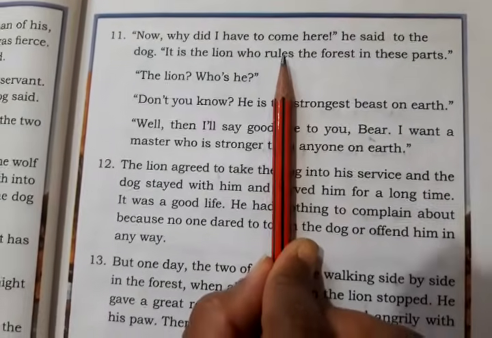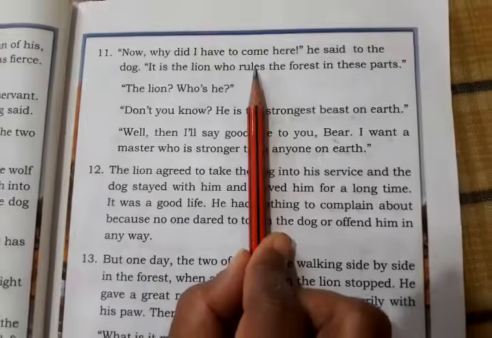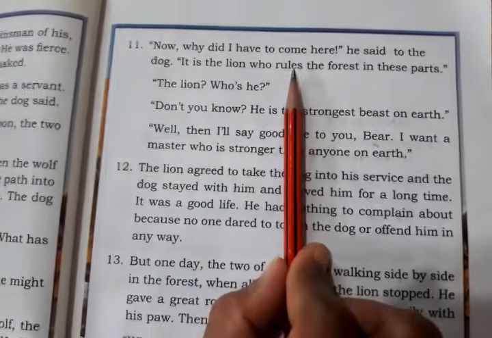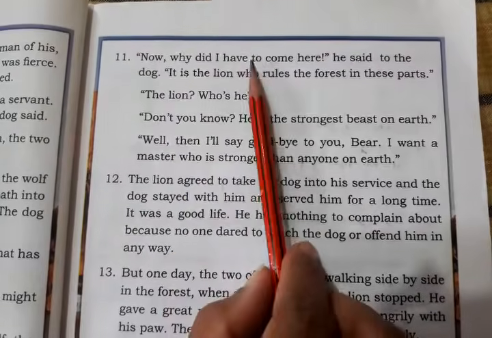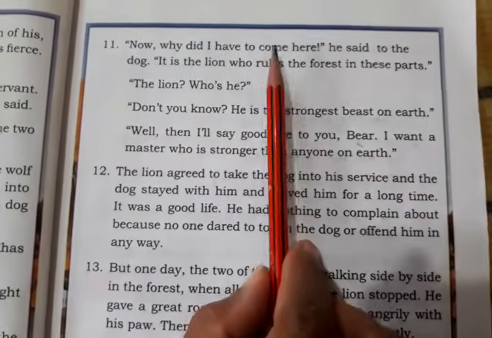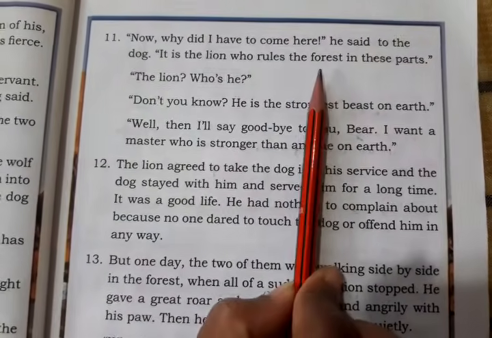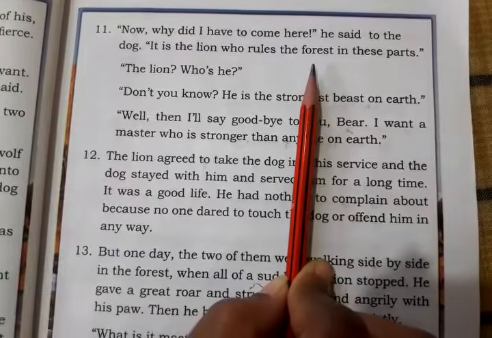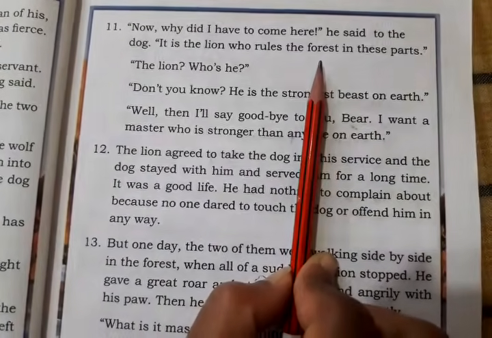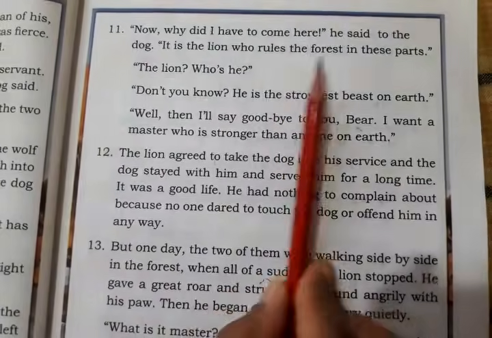The bear got scared and went away from there, deeper into the forest. That was the lion there. That was the lion. So the lion said, why have I come here? It is the lion and rules the forest. You know, children, the lion is the king of the forest. All the animals are afraid of the lions. The lion frightened all the animals. So here the bear went away.